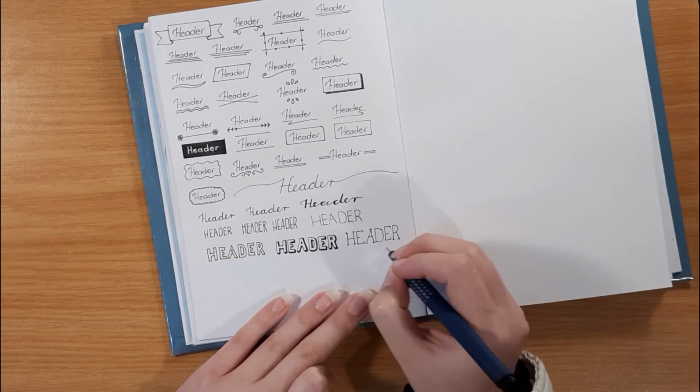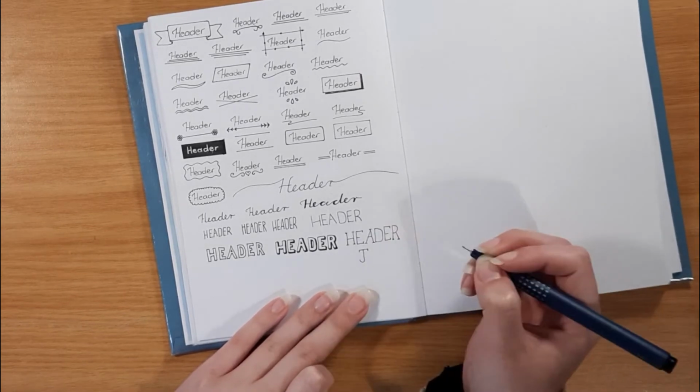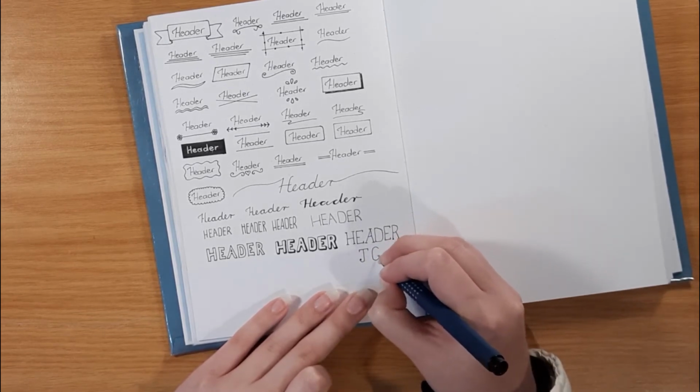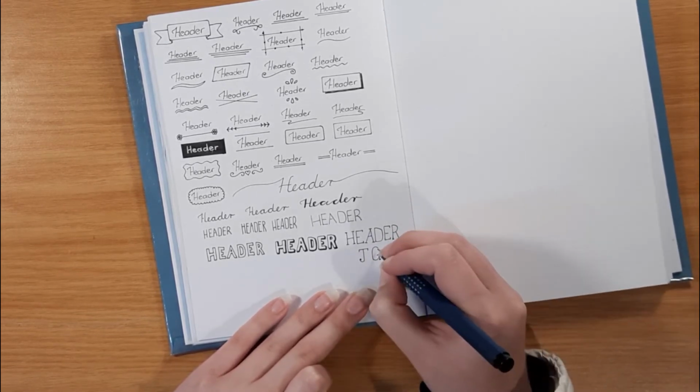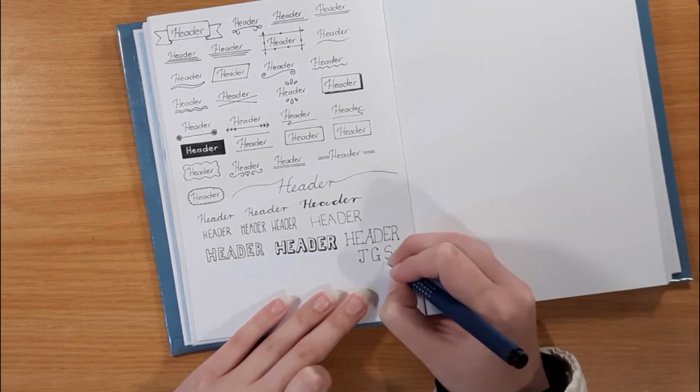But now what if you have a letter with a curved edge, like an S or a J? For those, you don't make a little line. You make a little dot. Here I'm showing you with the letters J, G, and S.